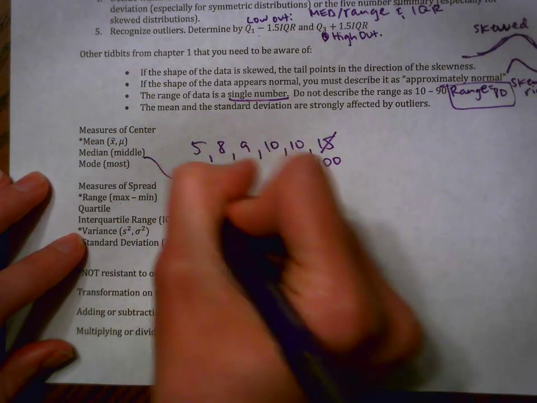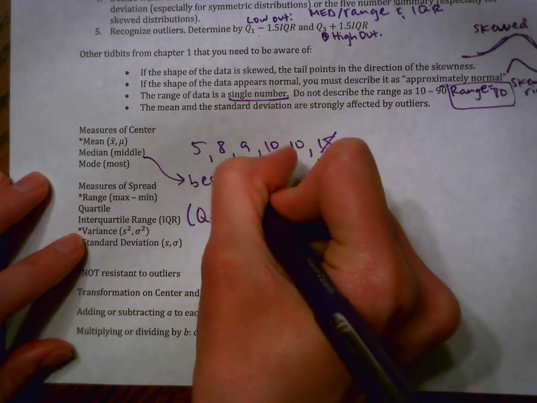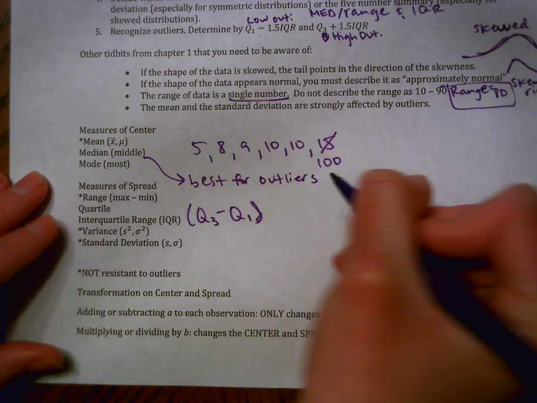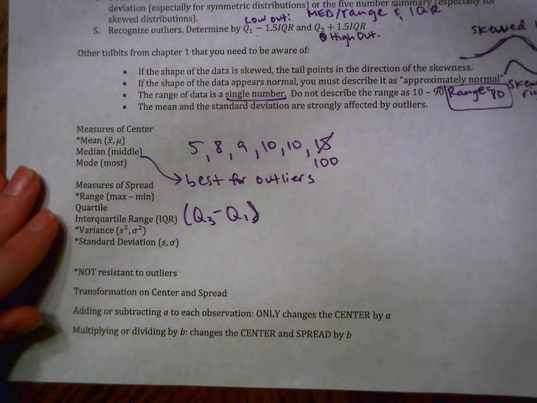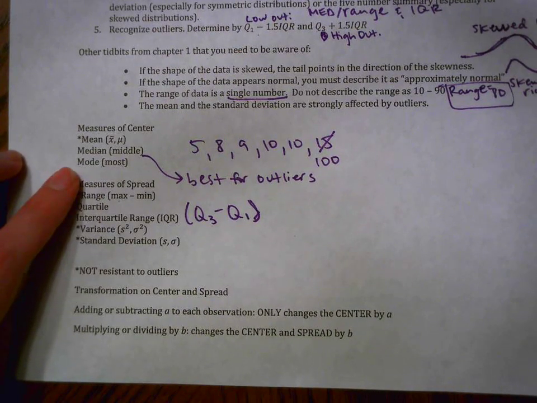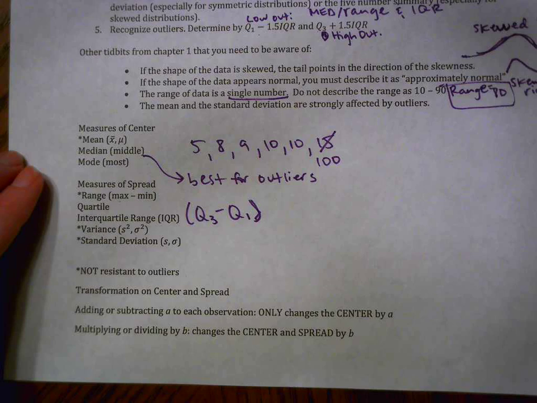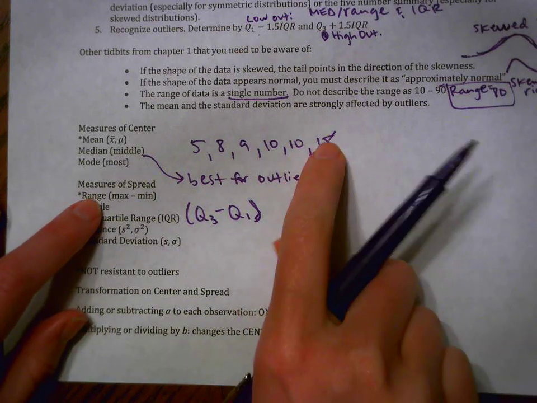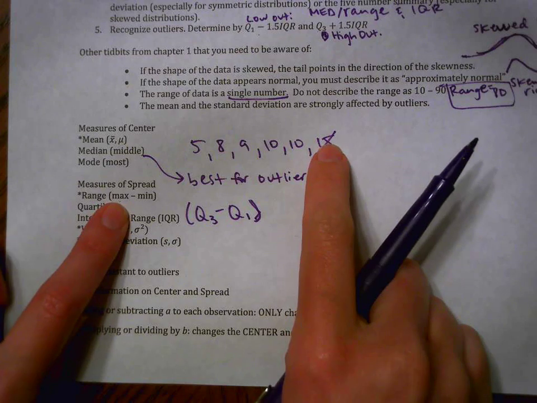So median, if there's an outlier, is the best option. I'm going to say best for outliers, because it is resistant to outliers. It does not change. Would the mode change? No, but again, we don't really use mode. And down here, range would obviously change because now your max is 100 instead of 15.